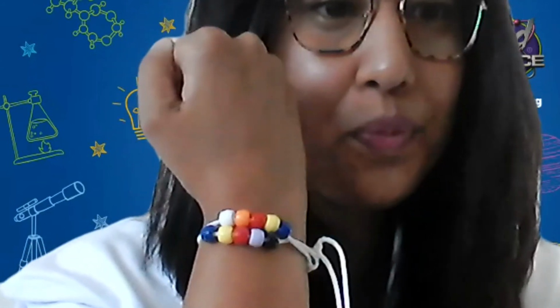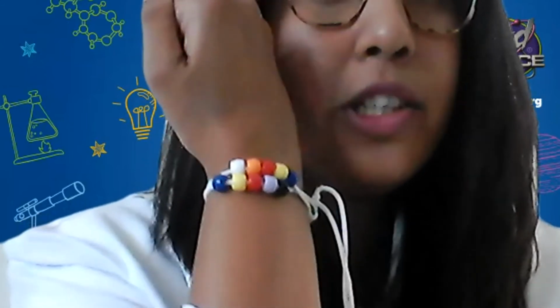Is everybody ready to make this bracelet that you see on my wrist? If you don't have all the supplies, that's okay. But we're gonna start our event by making a star life cycle bracelet. Now you may be saying, Jupiter Jen, that's a bracelet. What does that have to do with space? What does that have to do with astrophysics?